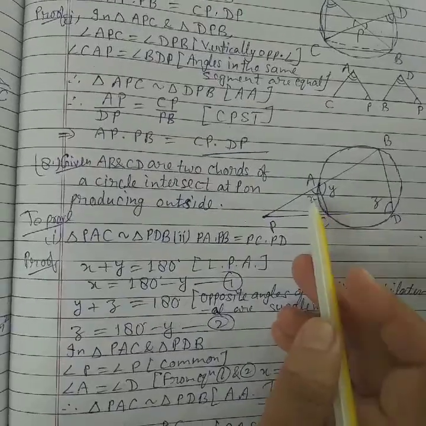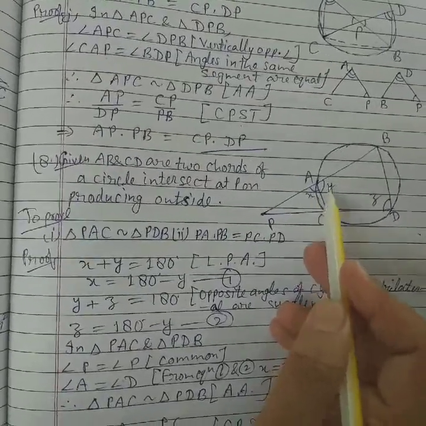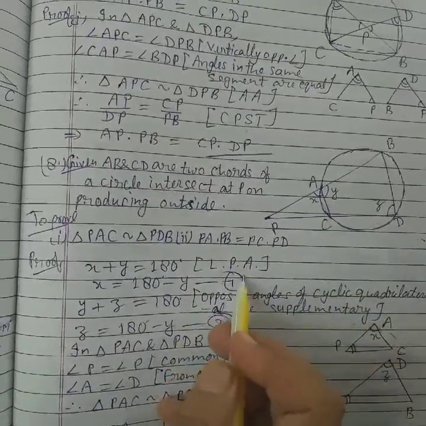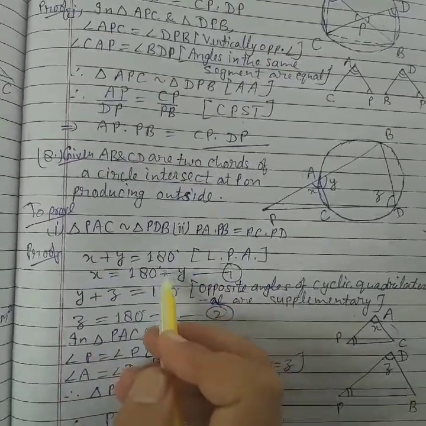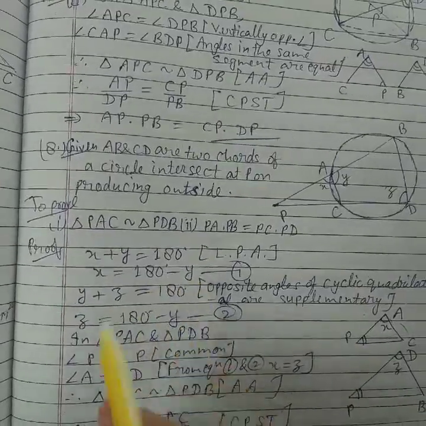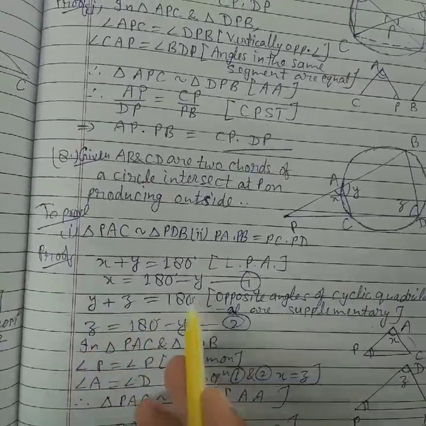So here we see that x plus y equals 180, it is by linear pair angles. So if we separate x, y goes to RHS, then it will be subtracted from 180. So x equals 180 minus y. Now we see y plus z equals 180.